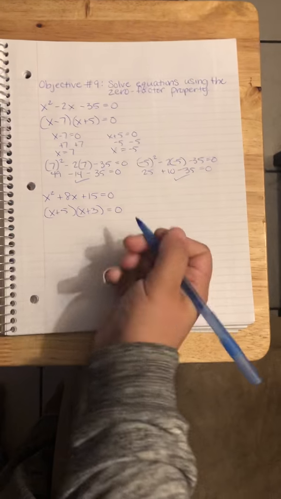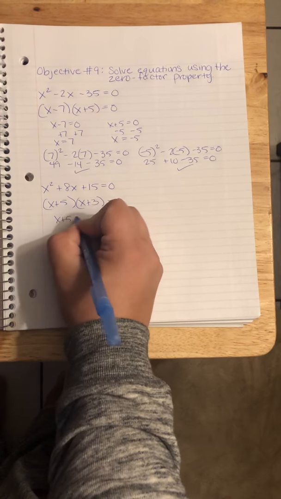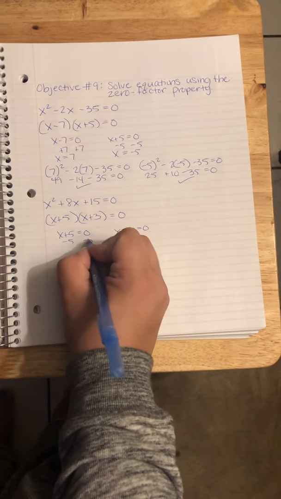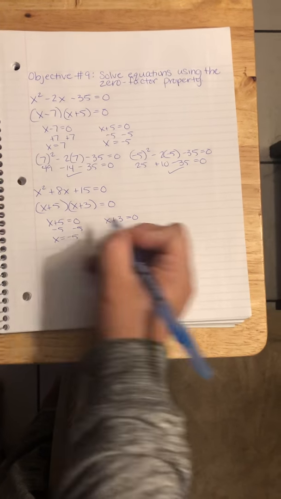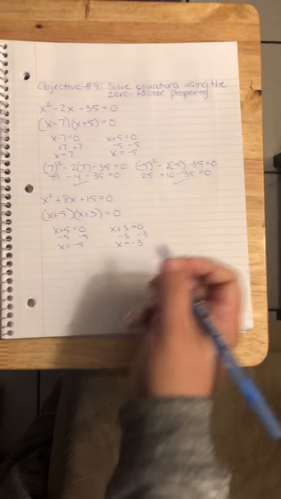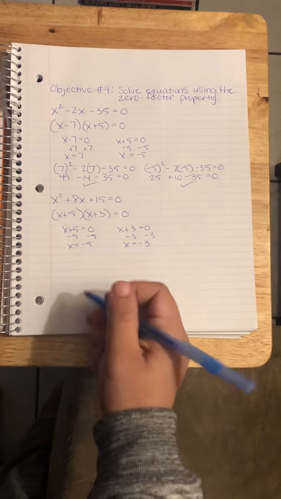Okay, I'm going to set each equation to 0 again. X plus 5 equals 0, x plus 3 equals 0. Subtract 5 from both sides over here, x equals negative 5. Subtract 3 from both sides over here, x equals negative 3. I'm going to plug them back in and make sure they work.